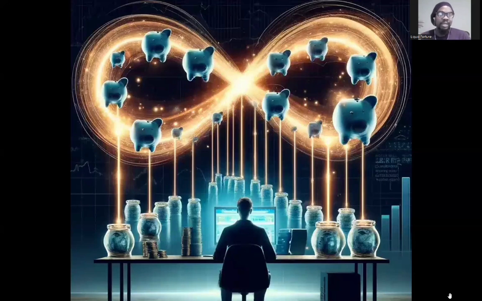At the end of the day, both whole life and IUL can be powerful tools. It really depends on your goals, budget, and risk tolerance.